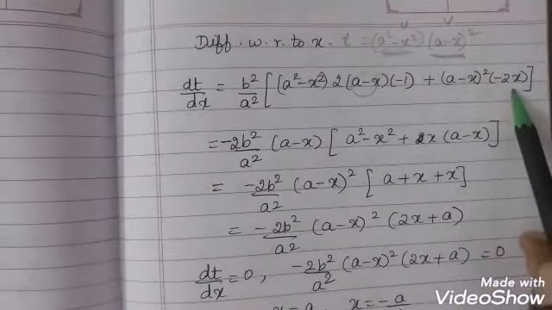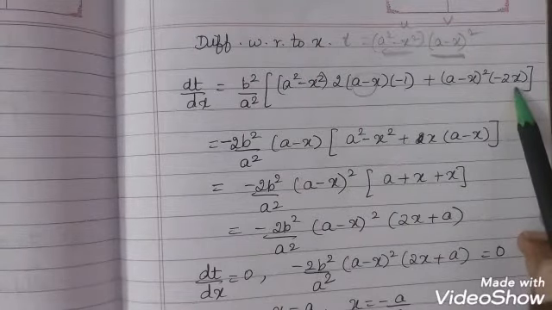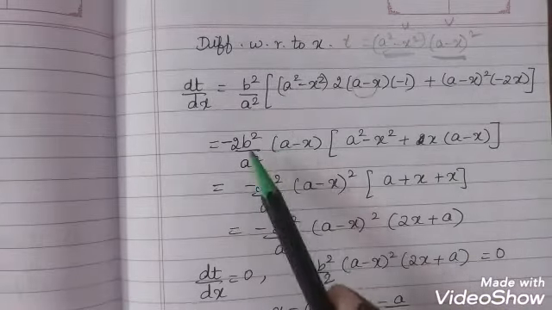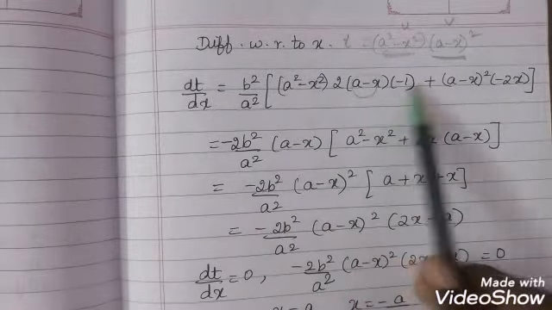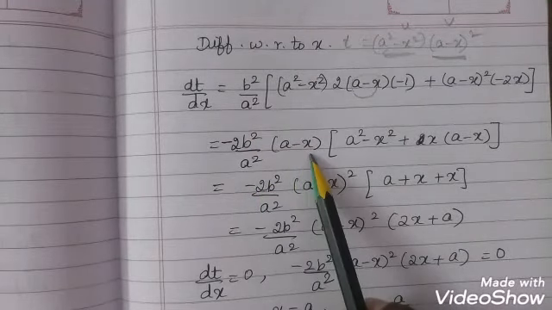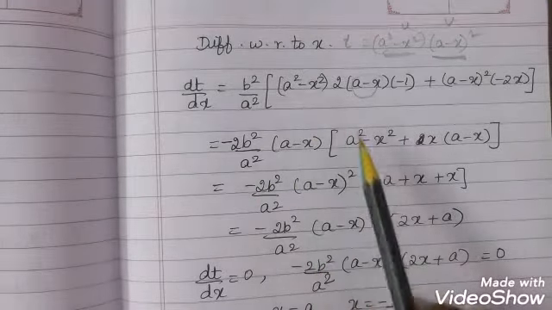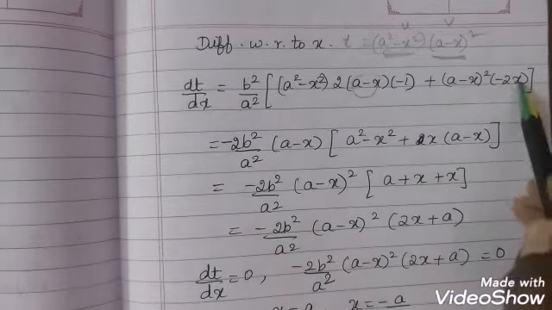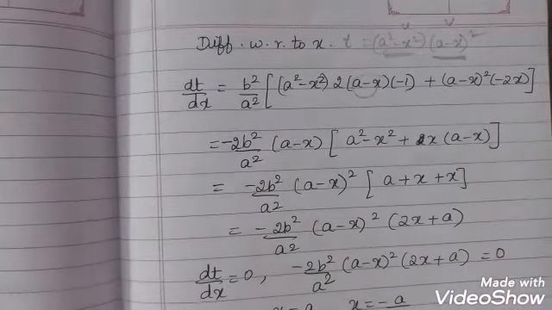What is that equal to here? It's equal to minus 2x. Got it? So here if you see this a minus x, first of all I have taken it out, as well as I have taken minus 2 common here. So it's minus 2 b squared by a squared into a minus x into, you're left with a squared minus x squared, plus you have x here and 1 a minus x here.